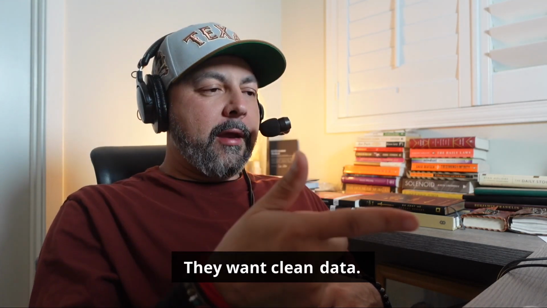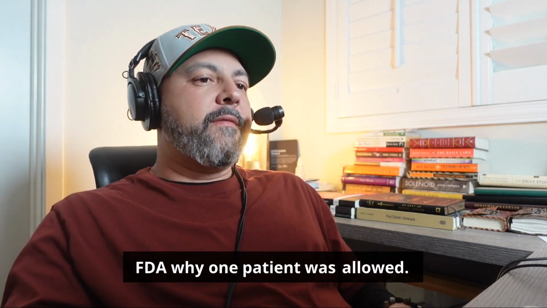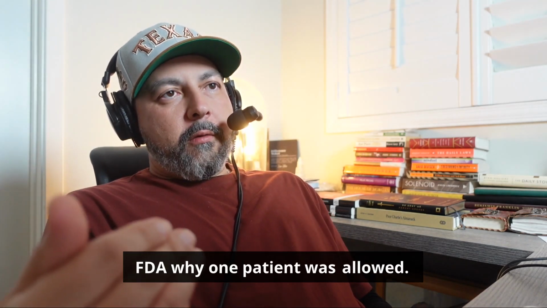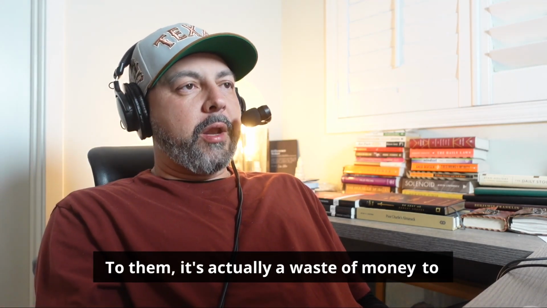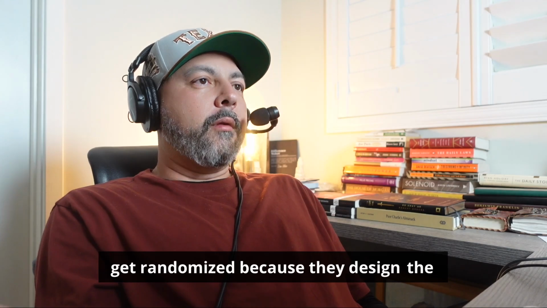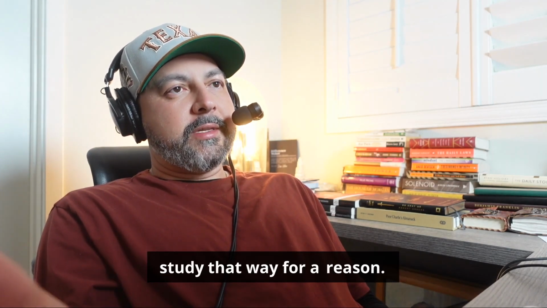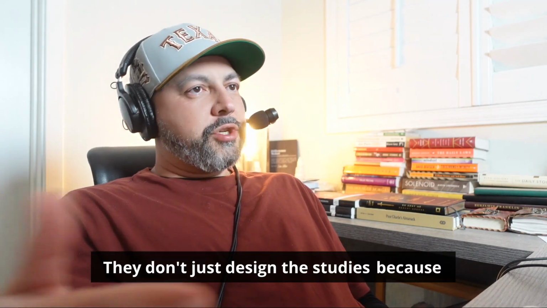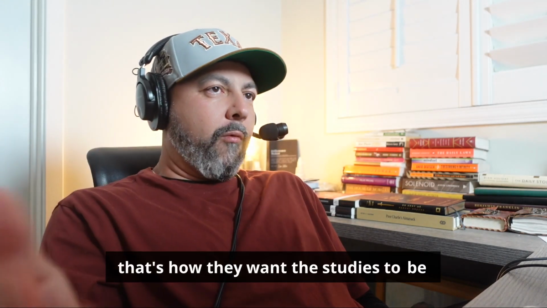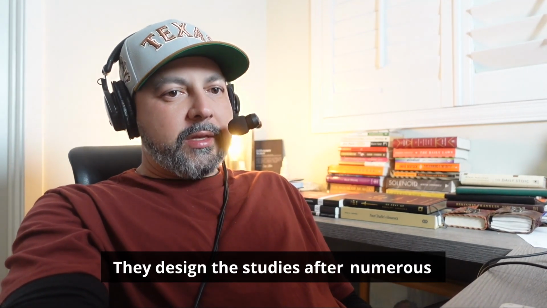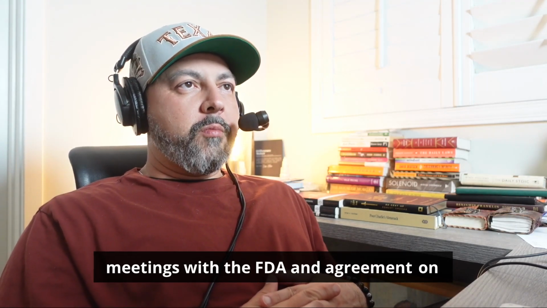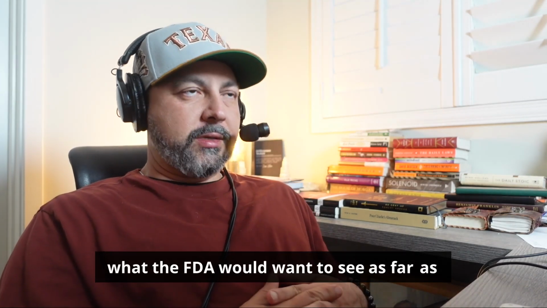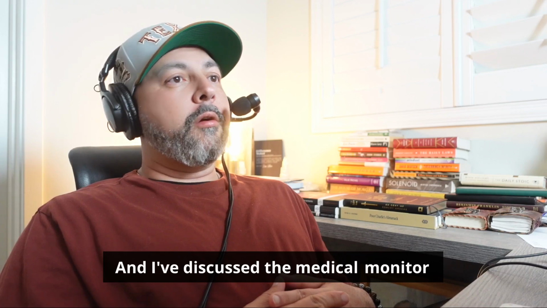They want clean data. They don't want to have to explain to the FDA why one patient was allowed. I mean, to them it's actually a waste of money to have someone who doesn't qualify get randomized, because they designed the study that way for a reason. They don't just design the studies because that's how they want the studies to be designed. They design the studies after numerous meetings with the FDA and agreement on what the FDA would want to see as far as data is concerned. And I discussed the medical monitor already.